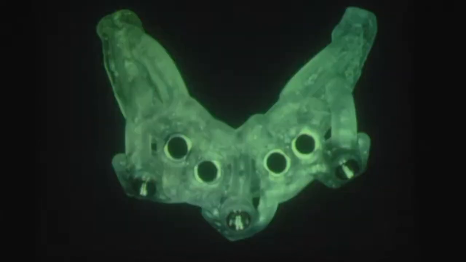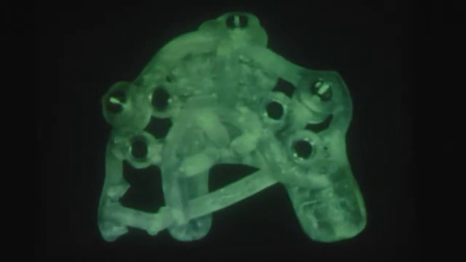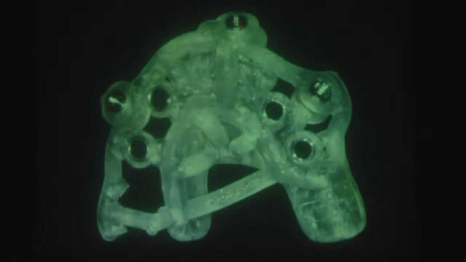This is the upper side, this was the lower side. You see the bridge, the sleeves, fixation pin holes, implant sleeves, and there are the bridges and clamps here.